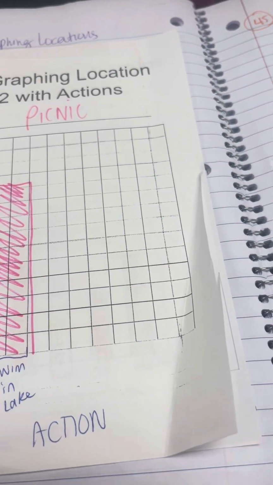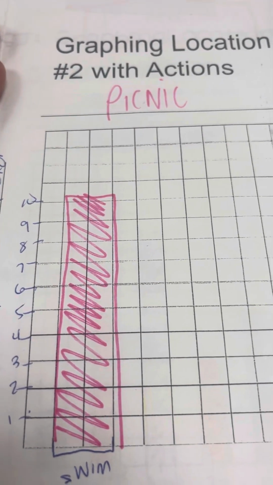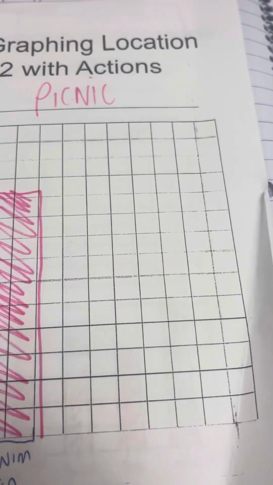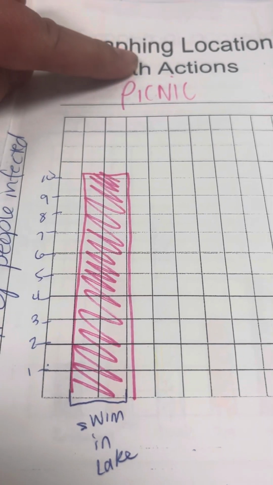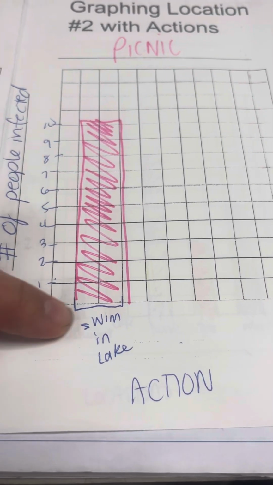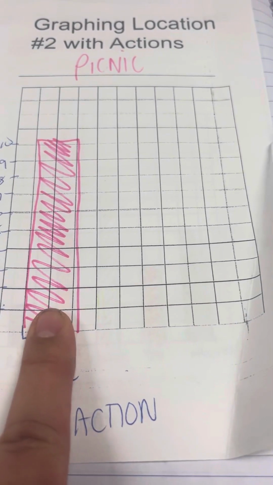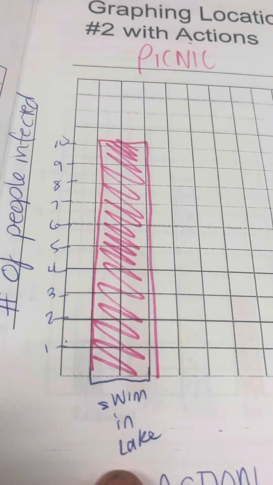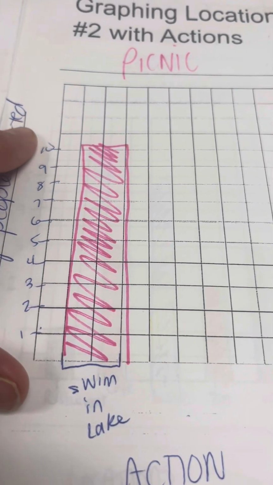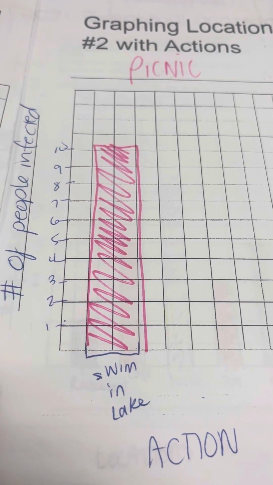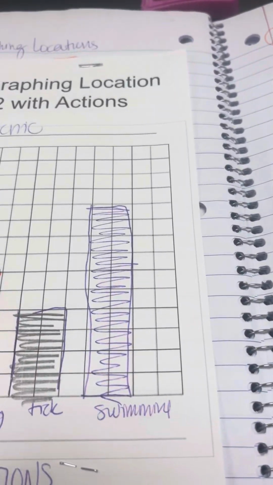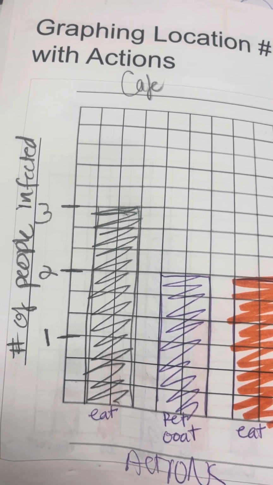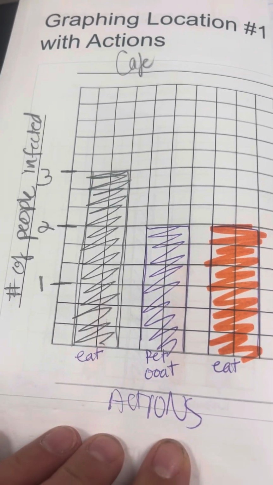The second thing that you were supposed to do was graph locations 1 and 2 with action. And there are 3 actions. So I did one here. Here's the first one, the picnic area, the number of people infected. And I made a big one, because I've got all this space and I can just do 1, 2, 3, swim in the lake, and 10 people swam in the lake and were infected. That's just an example I did. I did it with other classes last year, and these are the examples I had. It should have 3 things on there. So the top 2 places where people were infected, you should be graphing the number of people infected.